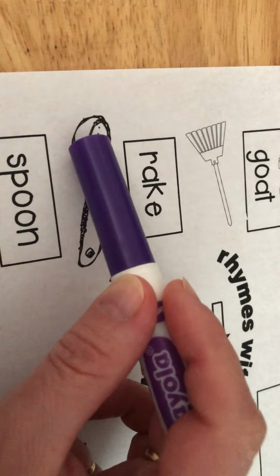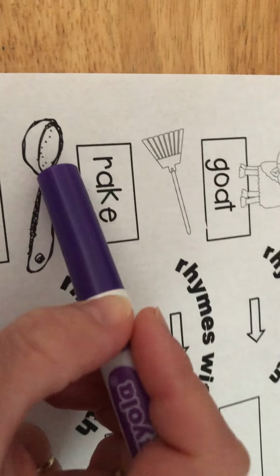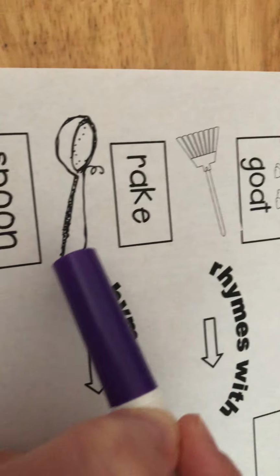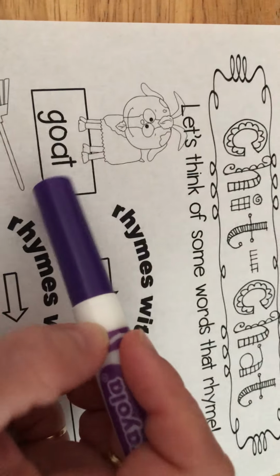And then we have, this is a tool also that we can use to eat with. You would use this to eat soup or ice cream or maybe yogurt. It's called a spoon. And there's the word spoon. So let's go back to the picture of the goat.